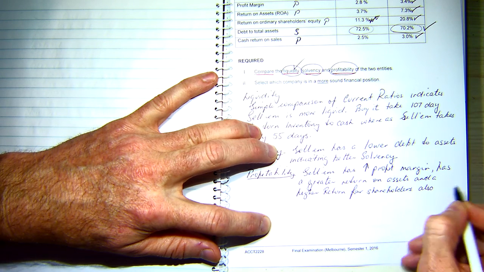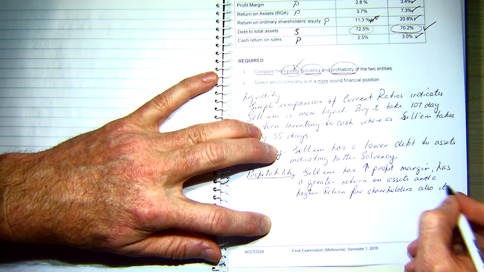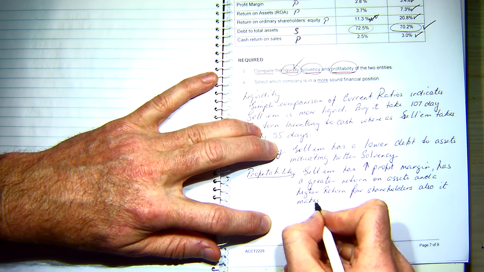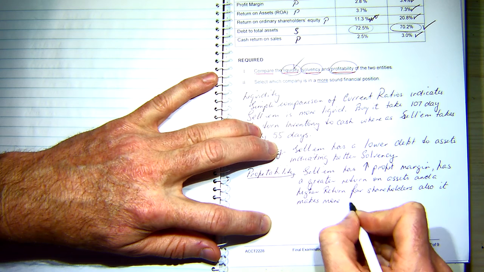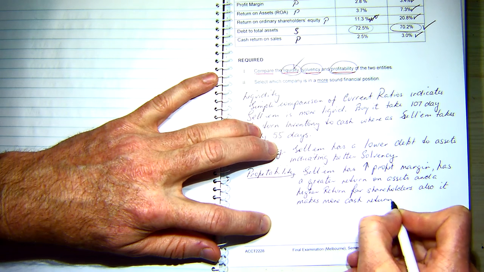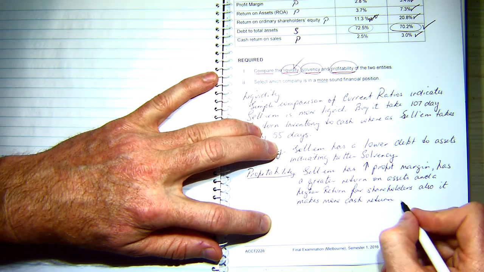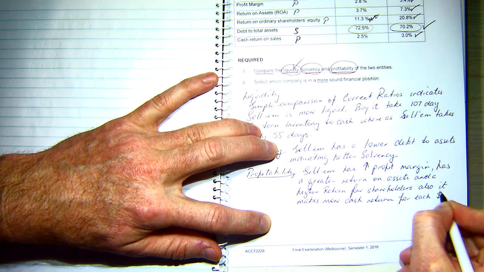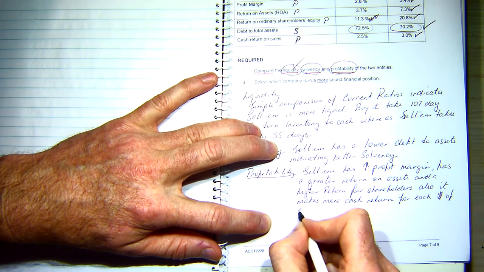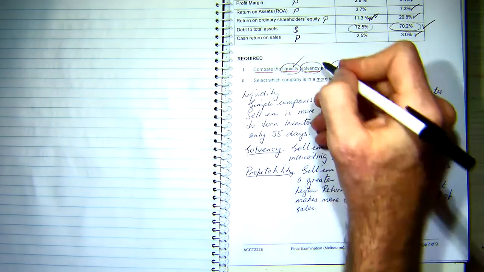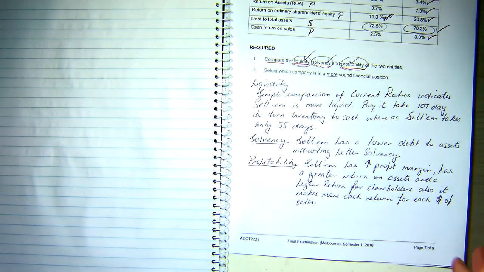Also, it makes more cash return for sales, for each dollar of sales. Okay, so it's done. That's my liquidity, solvency and profitability done.